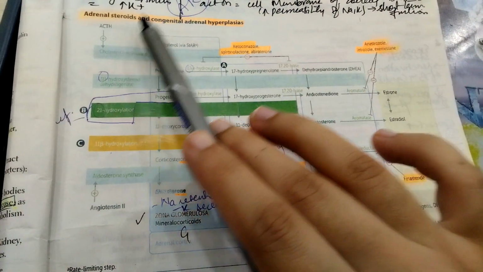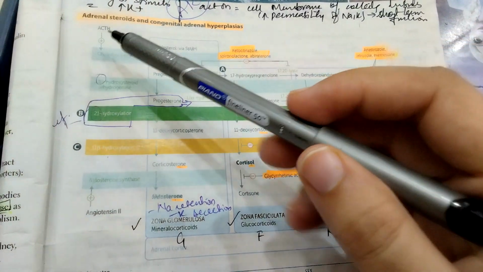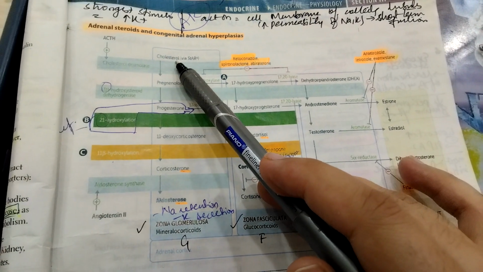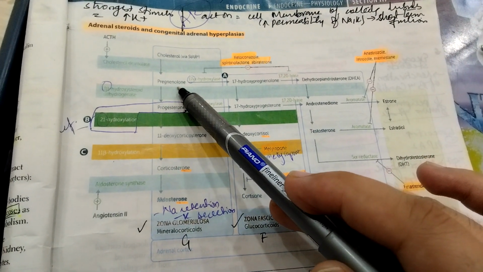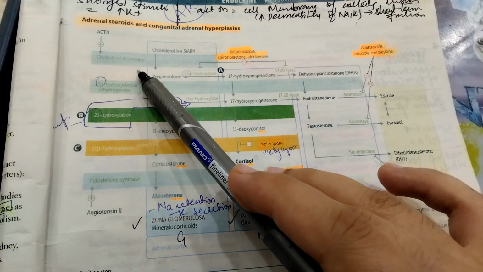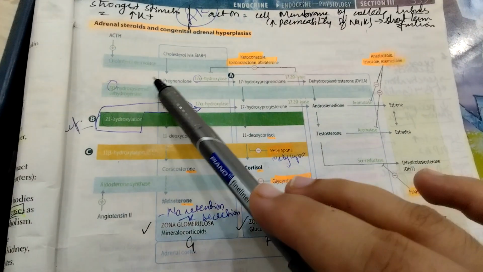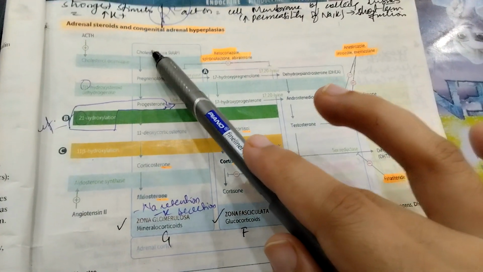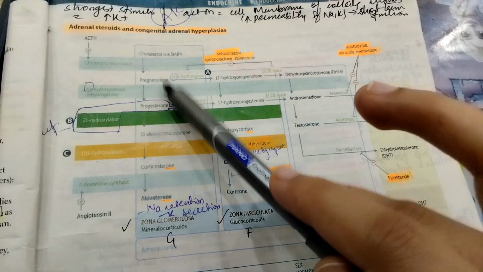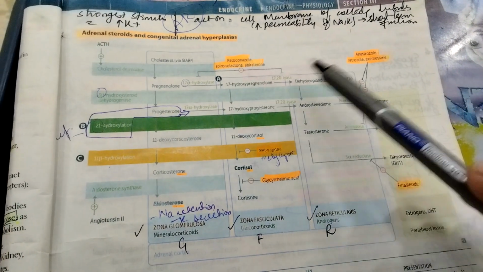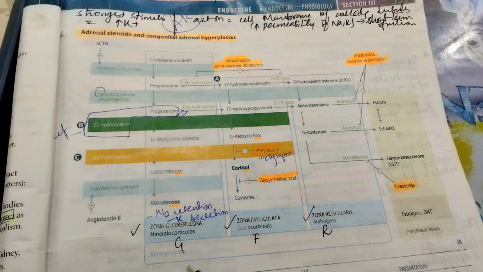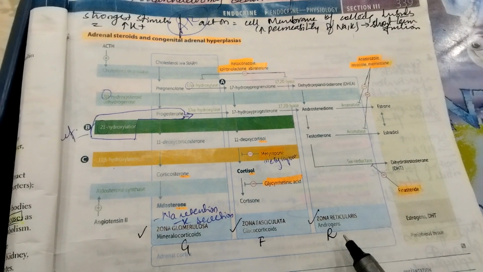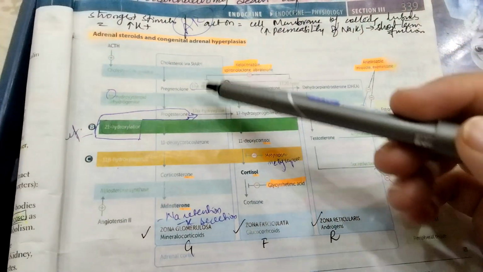So now adrenal steroids and congenital adrenal hyperplasia. This is also a very important topic, so I'll start from here. Cholesterol in our body is converted into pregnenolone with the help of an enzyme, cholesterol desmolase, which is positively affected by ACTH. This cholesterol desmolase is a rate limiting enzyme, and this step is also rate limiting. You need to remember this. Then the other series will start to make the 3 hormones of the adrenal cortex: from zona glomerulosa, mineralocorticoids; fasciculata, glucocorticoids; and reticularis, androgens. This is how we'll start.